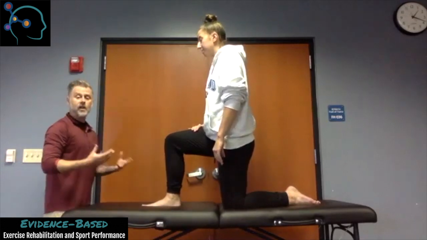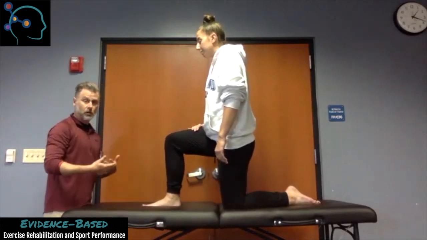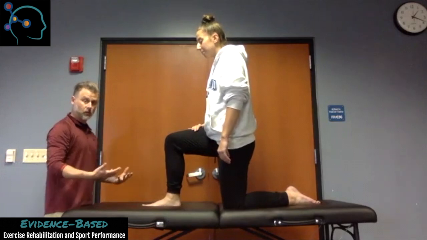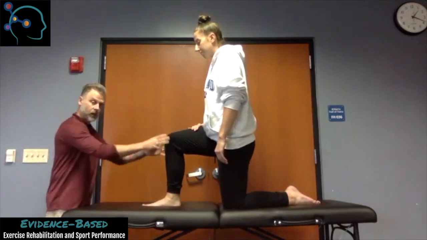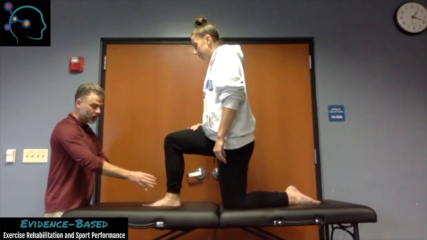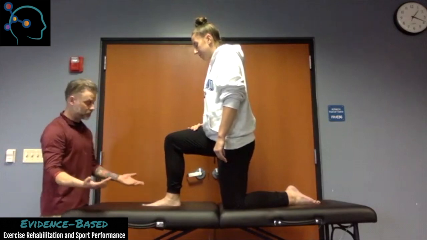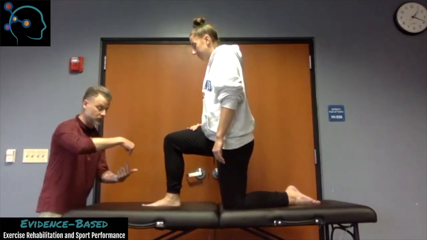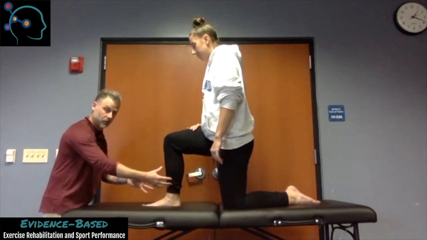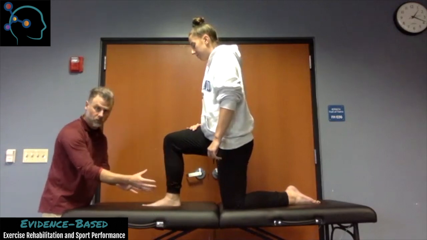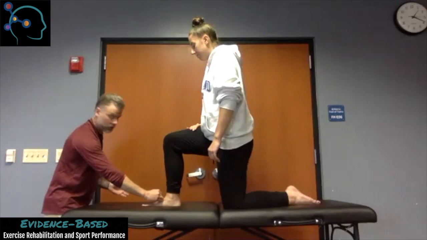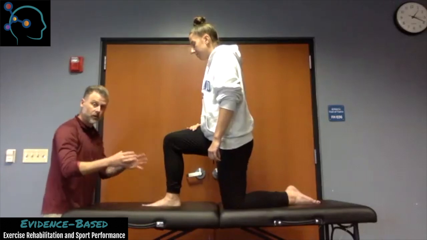If we didn't have enough of that, and that was the cause of the problem that was giving her the pinch or the pain, that would either reduce things or get rid of them, but it didn't. Okay, let's go in the opposite direction. We know that it should internally rotate. If she's got too much internal rotation, and that's what's causing the pain here, let's slow it down and decrease it a little bit.